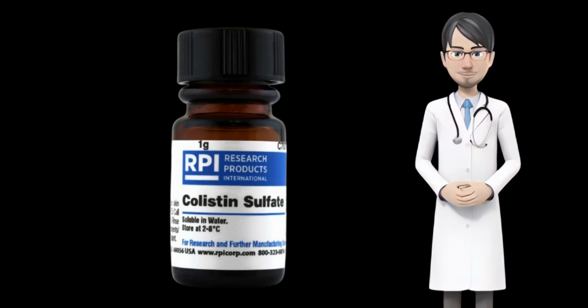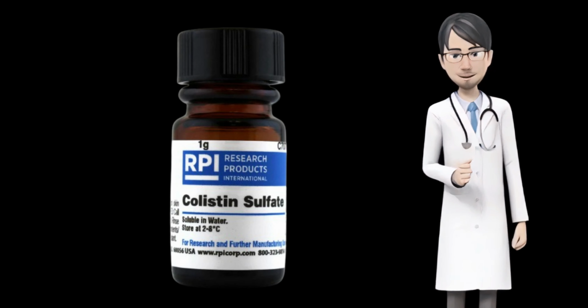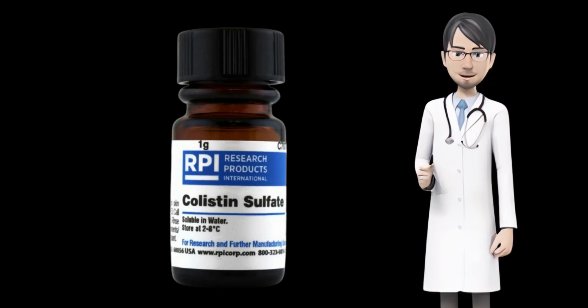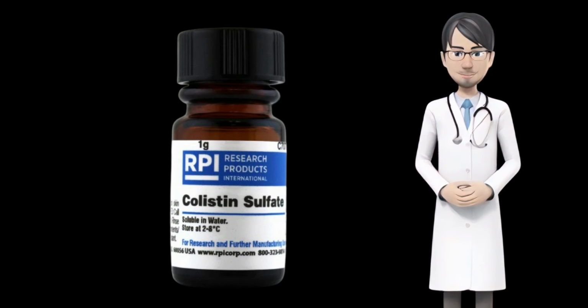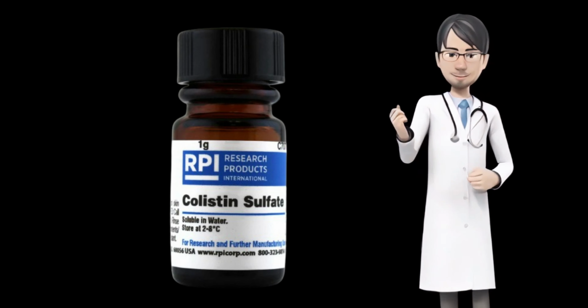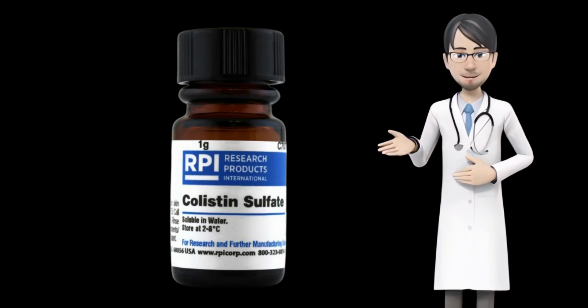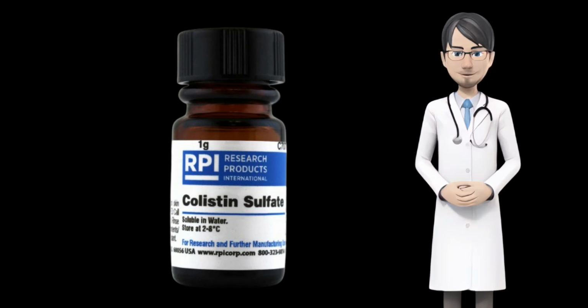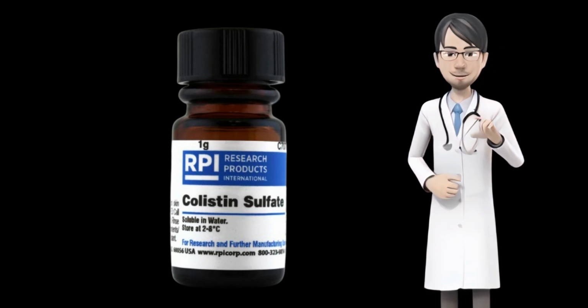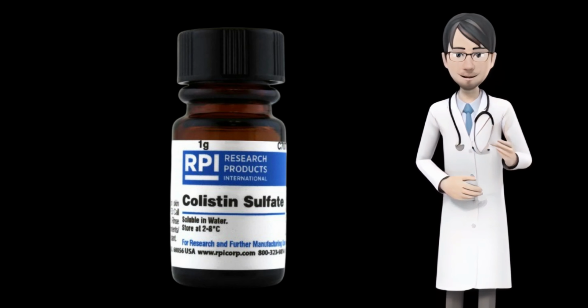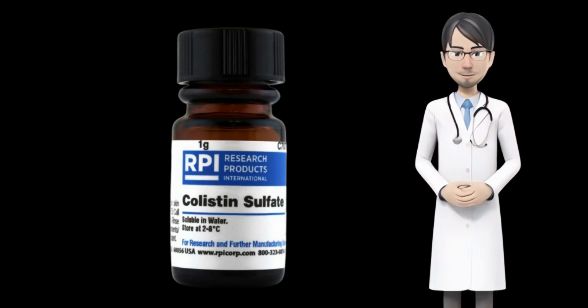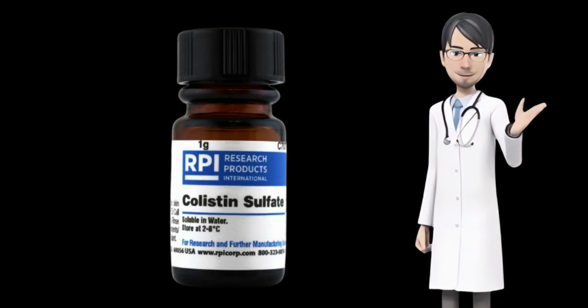Colistin contraindications: known hypersensitivity to colistin or polymyxin B; severe kidney impairment, unless necessary and monitored. Possible interactions with other medications. Colistin may interact with other drugs, particularly those that affect the kidneys or the nervous system. Always inform your doctor about all medications, supplements, and herbal products you are taking.